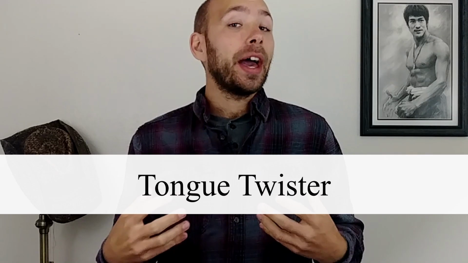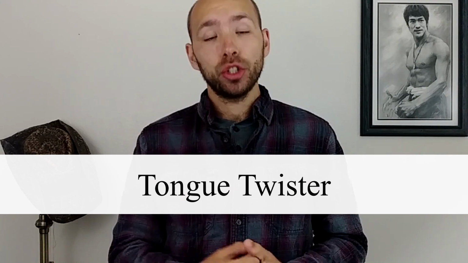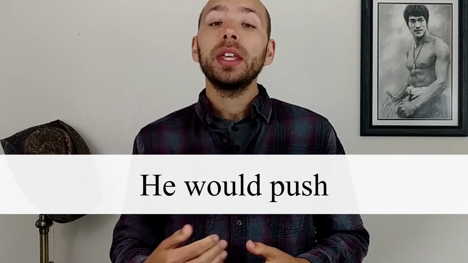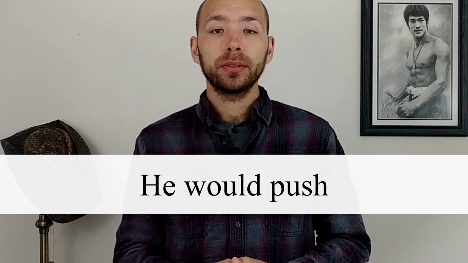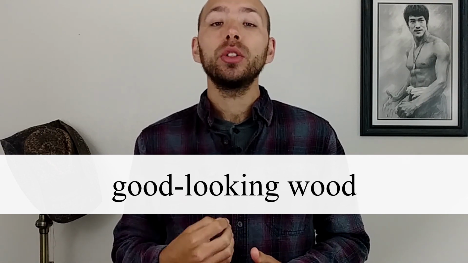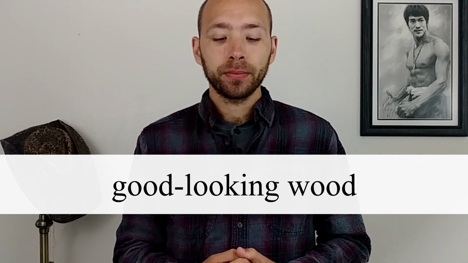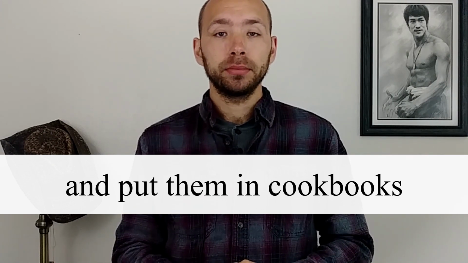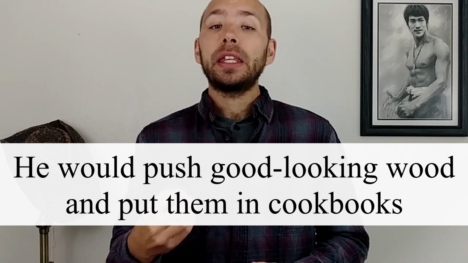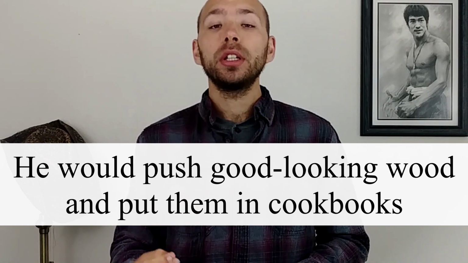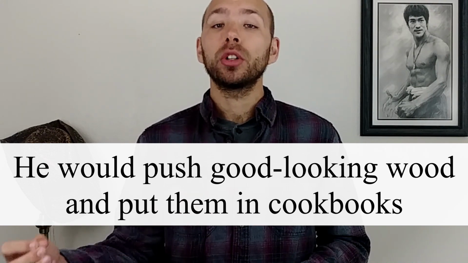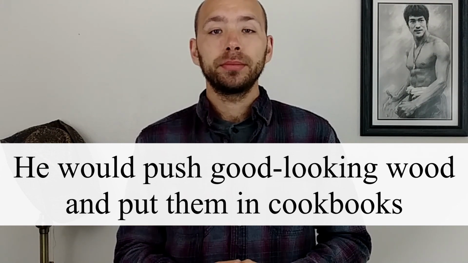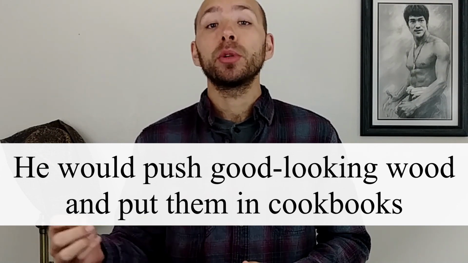foot. And lastly, we have the tongue twister for this lesson. Repeat after me. He would push good-looking wood and put them in cookbooks. He would push good-looking wood and put them in cookbooks.